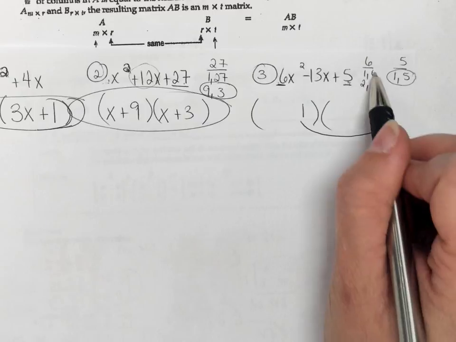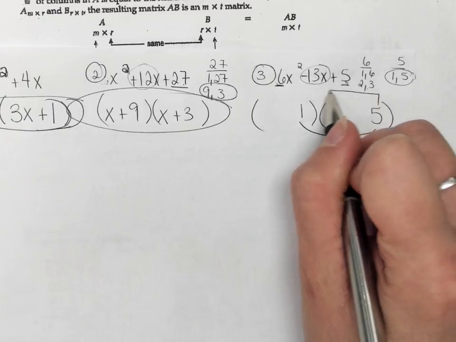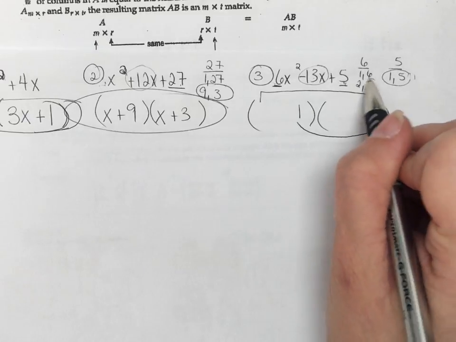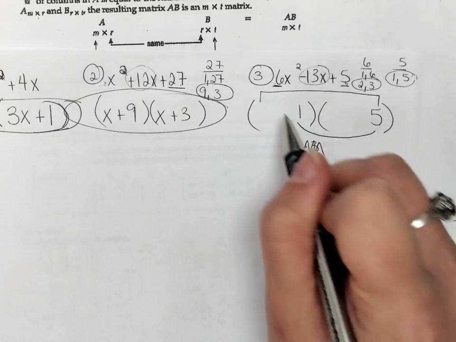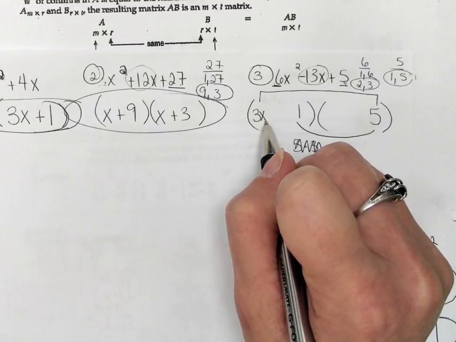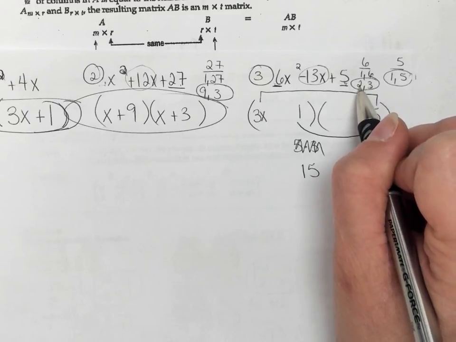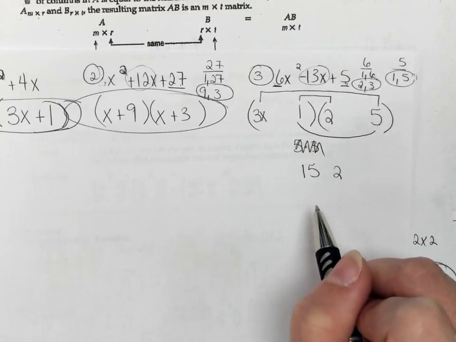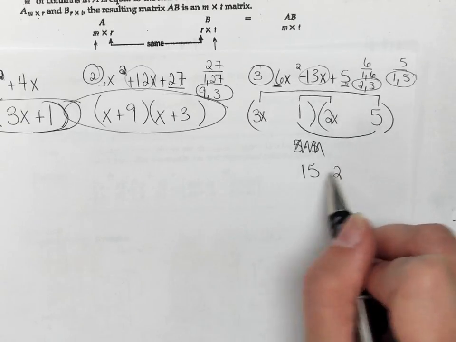Alright, so I got to figure out if I got to use 1 and 6 or 2 and 3, and I'm trying to get to negative 13. So 5 times what number will get me pretty darn close to negative 13? 3. 5 times 3? Okay, let's try that. 15, right? Let's see. 3x, right? Alright, so look, if I use 3, you have to use the other number with 3. What's the other number with 3? 2. So the inner would be 1 times 2. All right, 15 and 2 will get you 13, right? But I'm trying to get to negative 13. So how will these two give me negative 13?